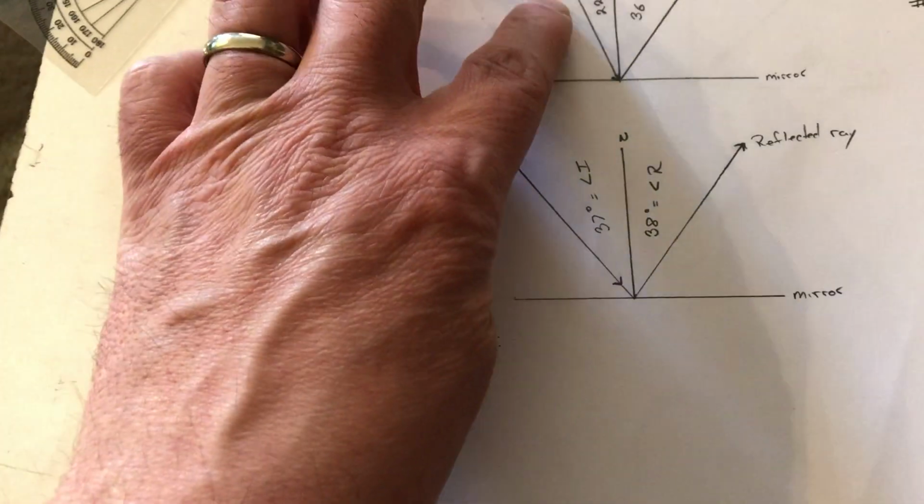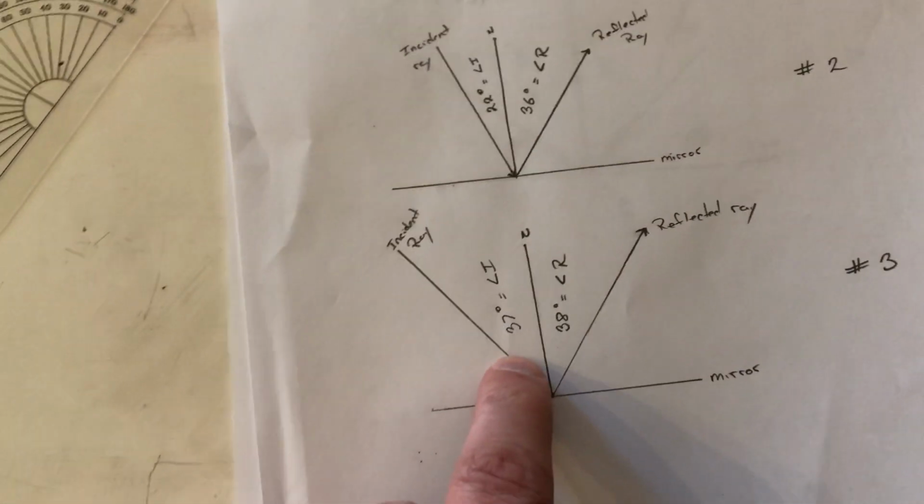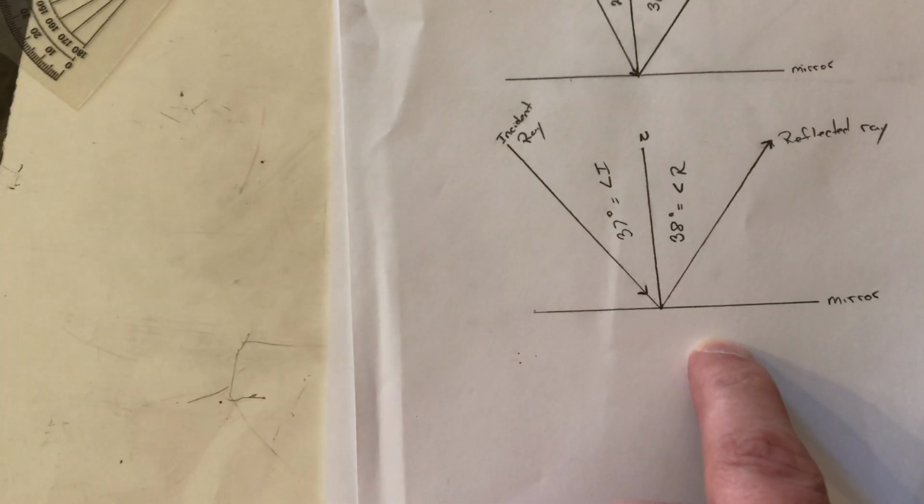And then I decided to make it a little steeper on trial number 3. So I went from 22 to 37, and again, the angle of incidence is bigger, and as we'd expect, the angle of reflection got bigger.